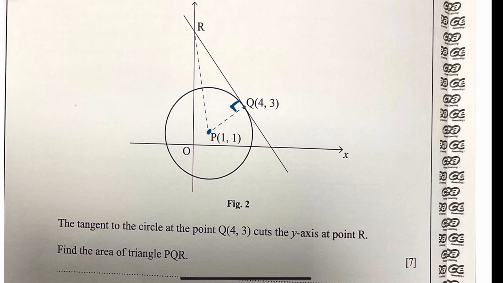So to find the area of a triangle, the formula is a half base times height. So here I've got a base, and if I could find that height there, the perpendicular height, then I could find the area of that triangle. So basically what I need to do is find the length from R to Q and also the length from P to Q, and then I can do this question. Okay, we'll do the easy bit first.